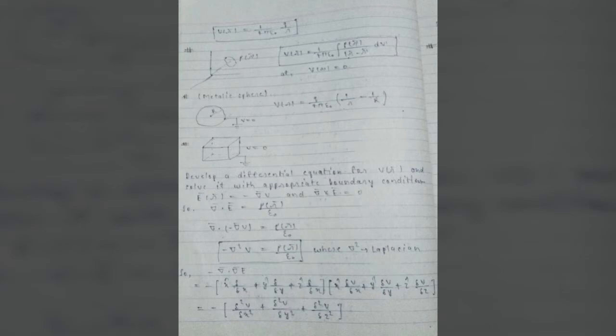What about a charge distribution? Suppose I am given a charge distribution so that the density is rho of r prime. As we saw in the case of the electric field, it follows the principle of superposition. So if I calculate the work done in that electric field, that work done can also be superimposed.